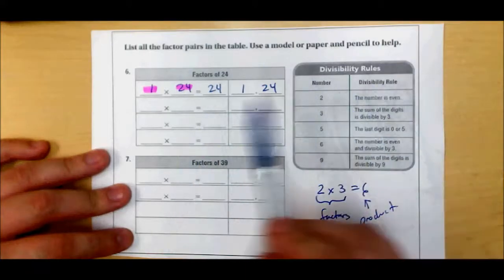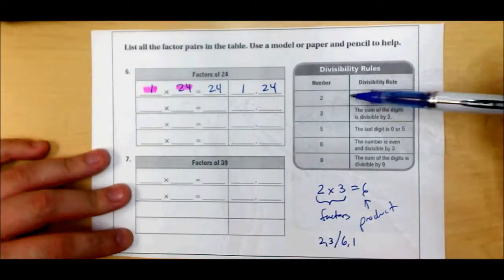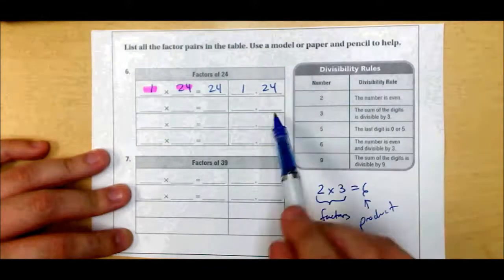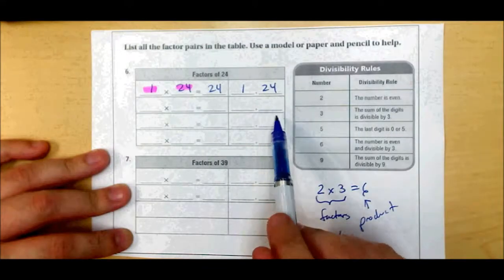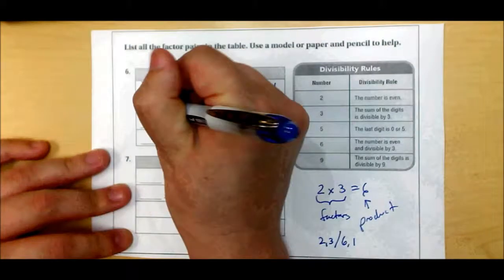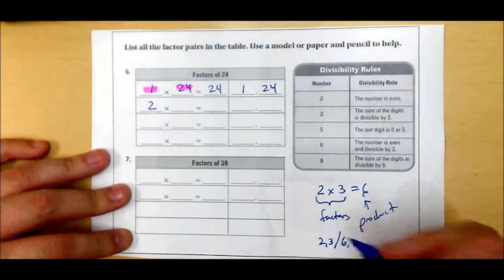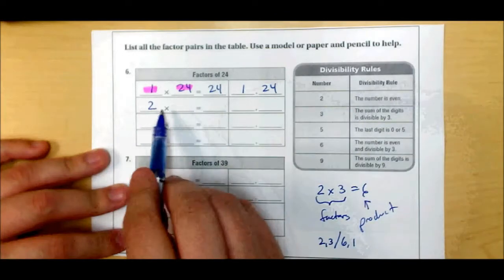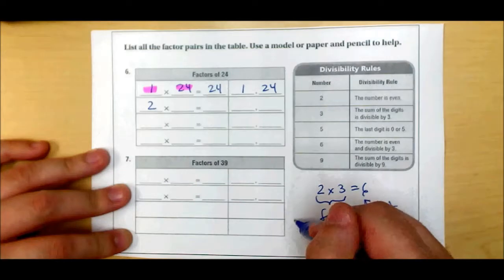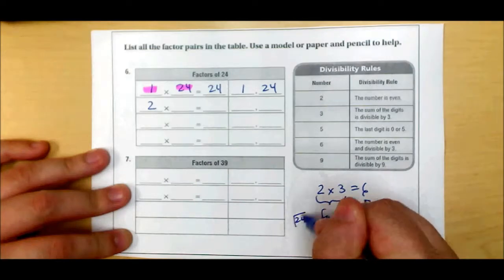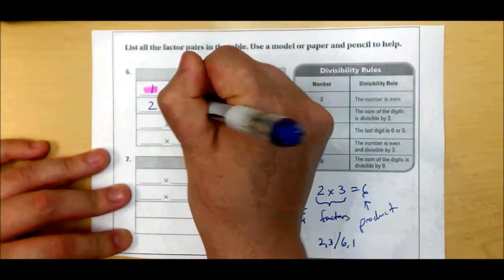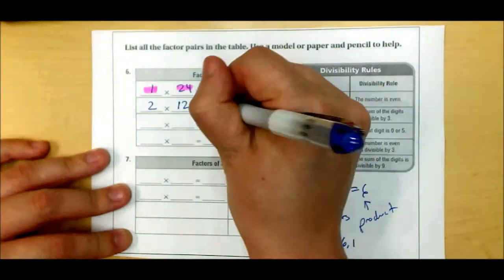So, is 24 divisible by 2? Well, if the number is even, then it is divisible by 2. Is 24 even? Yes, it is. It ends in either 0, 2, 4, 6, or 8. It ends in 4, so it's divisible by 2. I need to figure out what I multiply by 2 to get 24, and if I don't know that immediately, I can just say, well, 24 divided by 2 is 12. So 2 times 12 is 24.